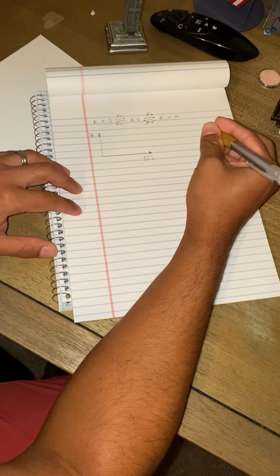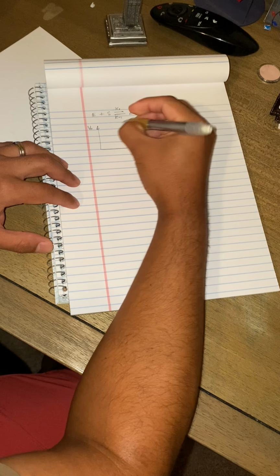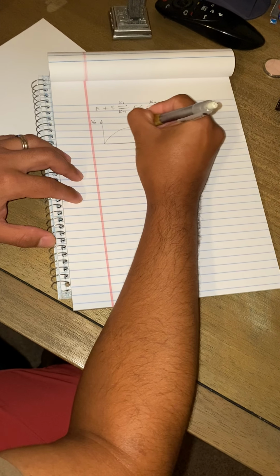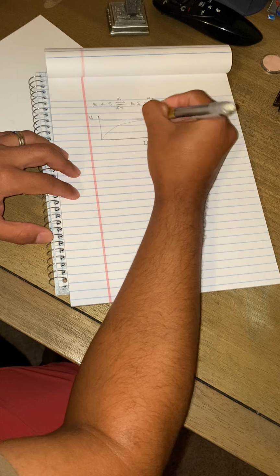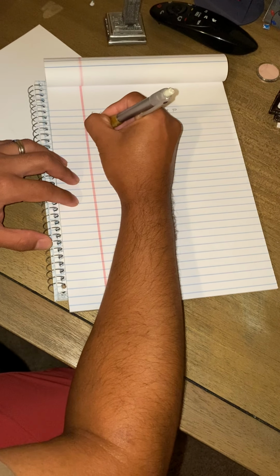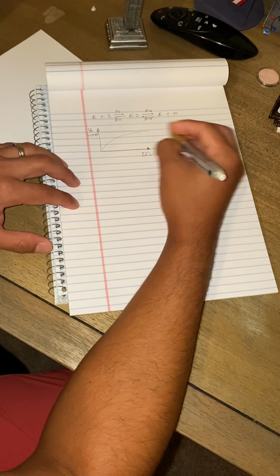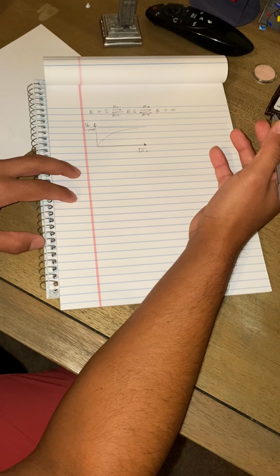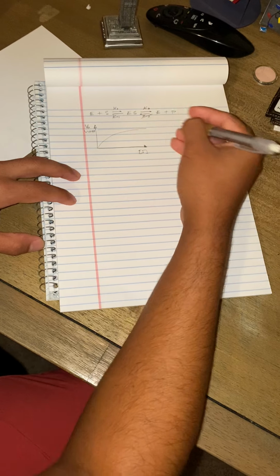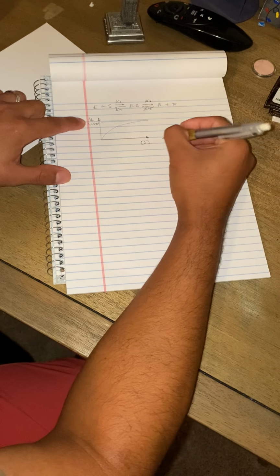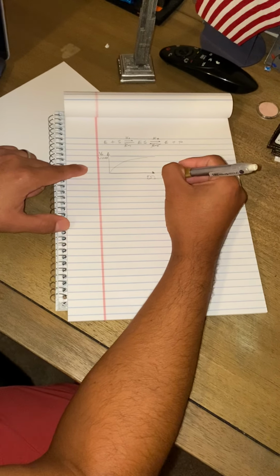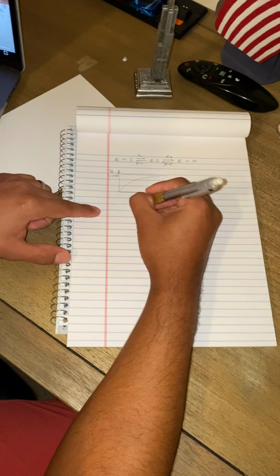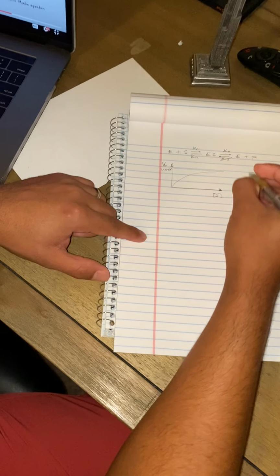And then the curve is gonna be something like this. Then this is gonna be our Vmax. So in the end, the Michaelis-Menten equation is going to be in terms of the velocity and the substrate concentration. So we need an equation for that.